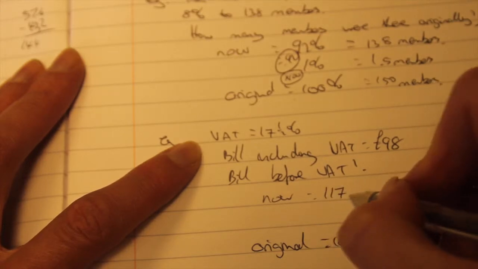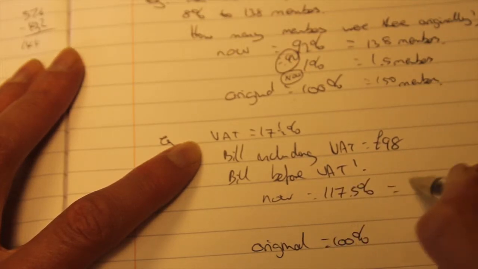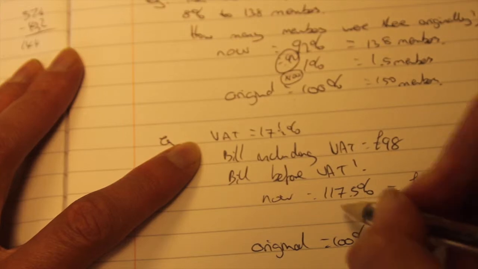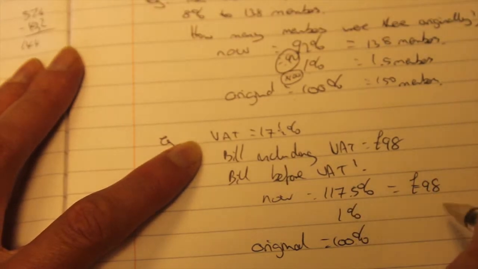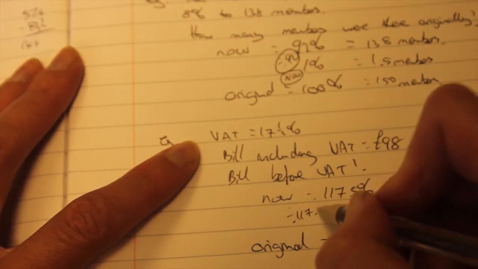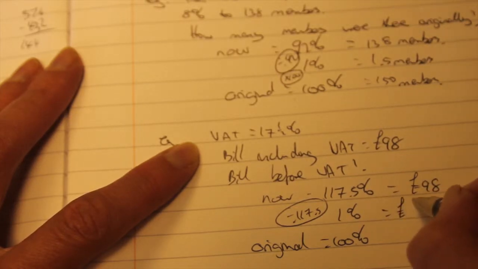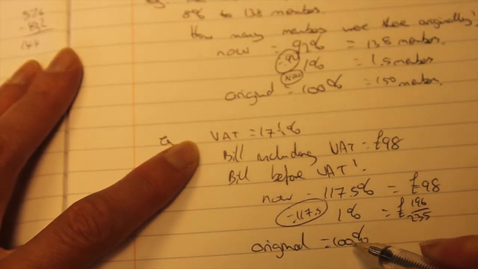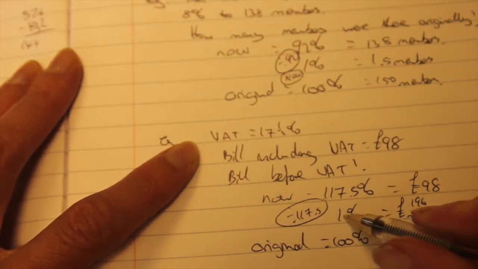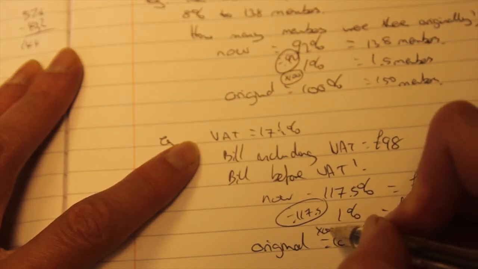So the bill is now 117.5%. And that equals 98. You want to find 1%, so you're going to divide by 117.5. So it's 98 divided by 117.5 to give you the answer that's coming up on the calculator. I will keep it nice and accurate. It doesn't make sense at the moment, but just leave it like that, because you'll round at the end.